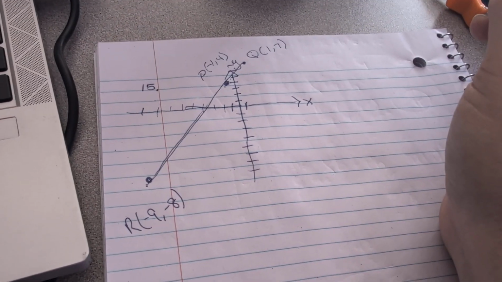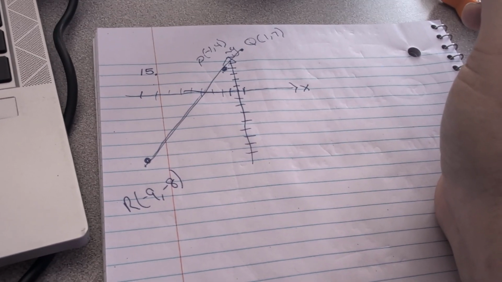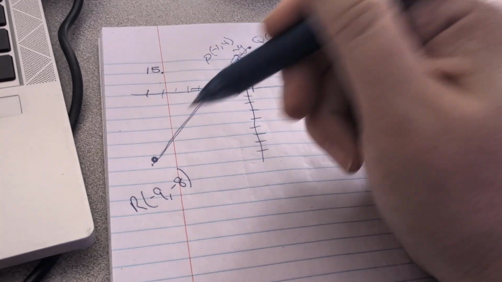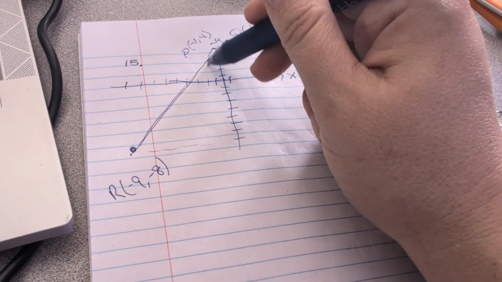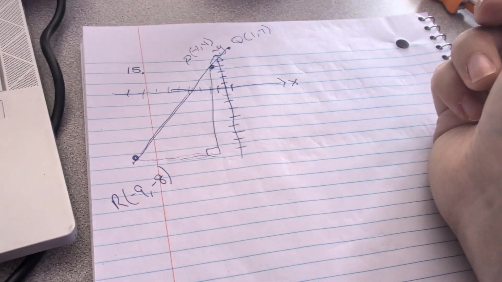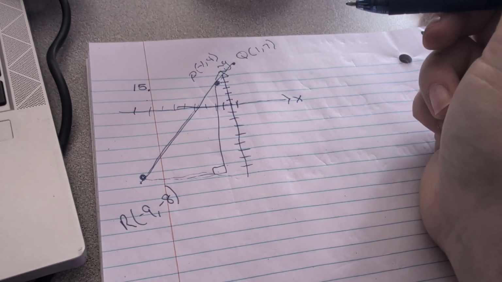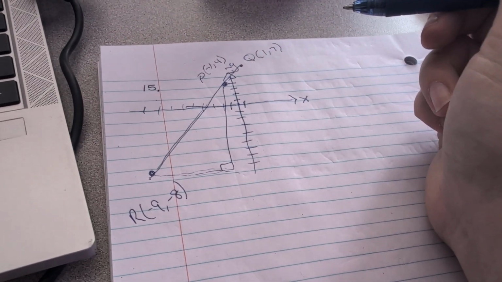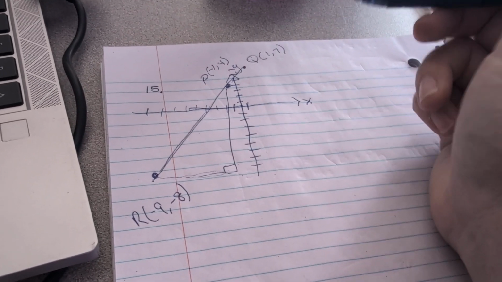There's a couple ways you can do this. The distance formula is obviously one of the easiest ways. Or you can make a right triangle and then use the Pythagorean theorem. Let's do that. I think that's probably one of the easier. You can do whichever one you want. Maybe I should do both.